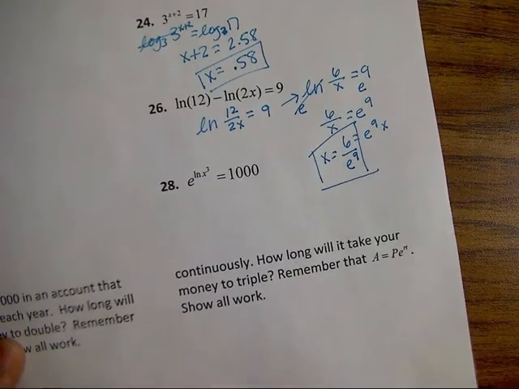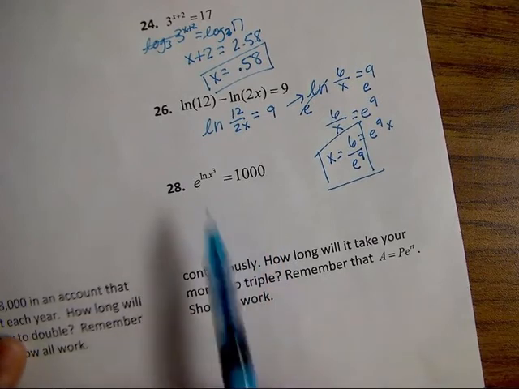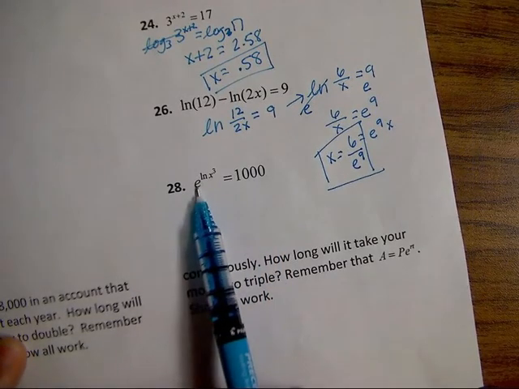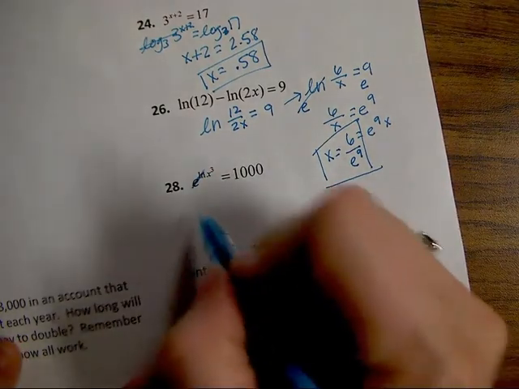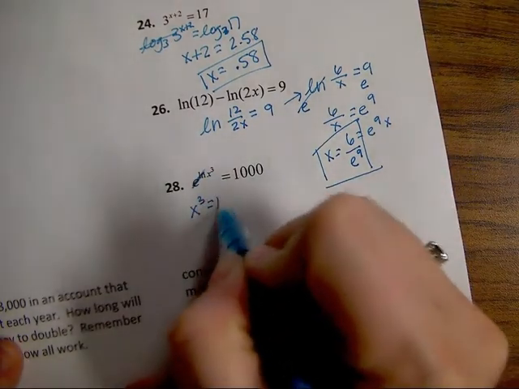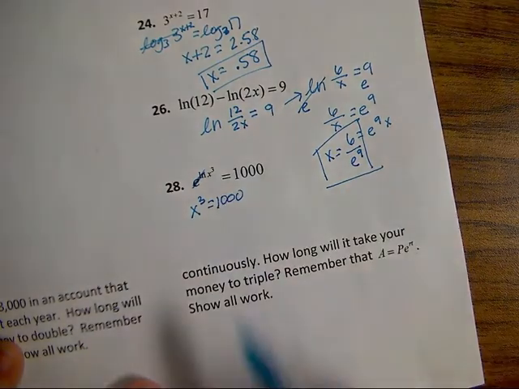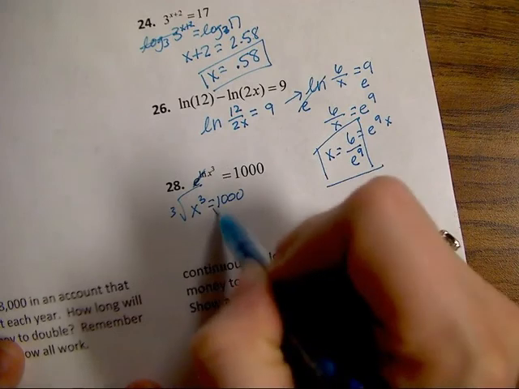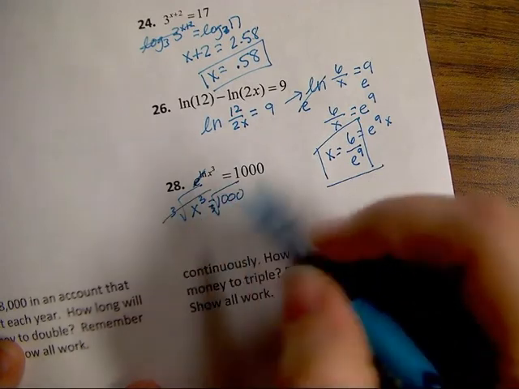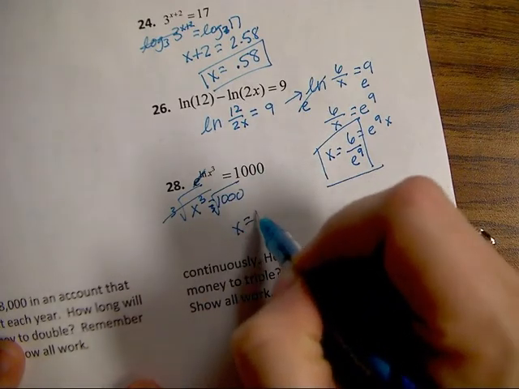All right, 28. Again, it's solving, but I see an inverse property happening, e and natural log. I'm going to go ahead and cancel those out. Now we have x cubed equals 1,000. To undo a power of 3, I need to do a root of 3 to both sides. Leaves me with x equals 10.